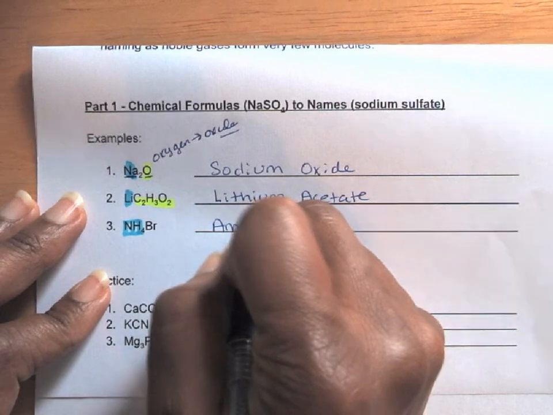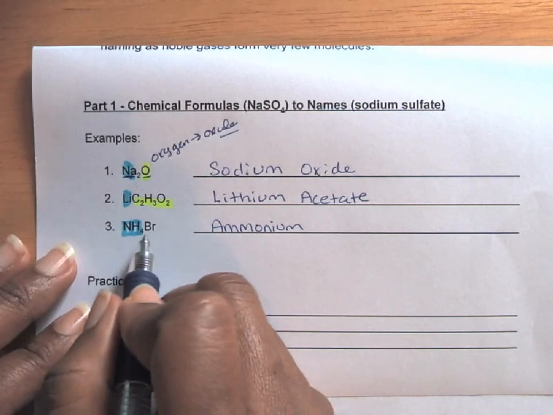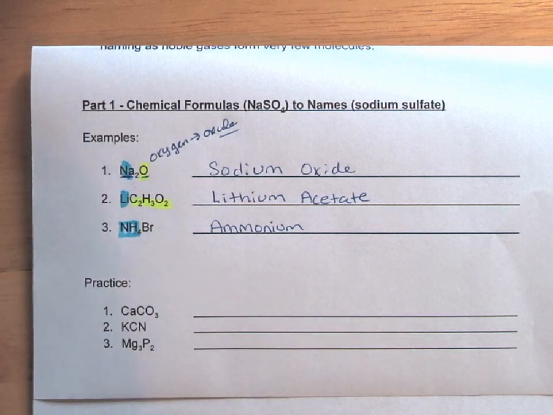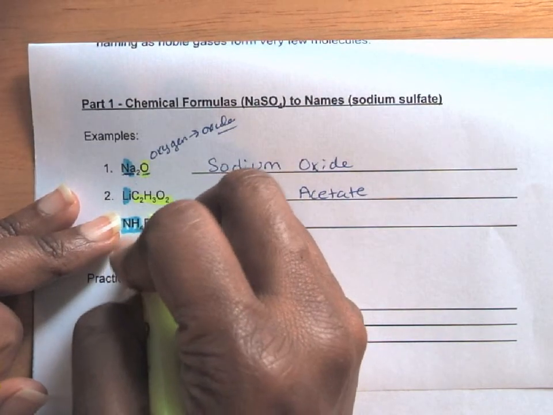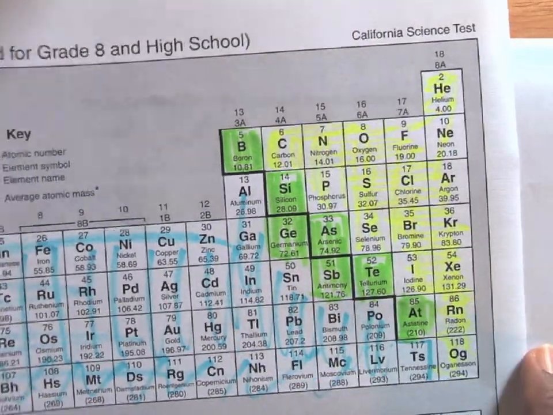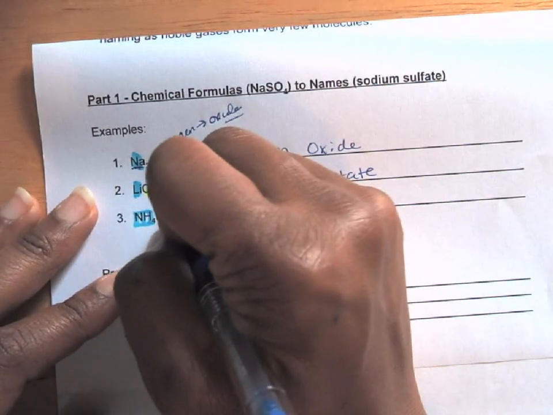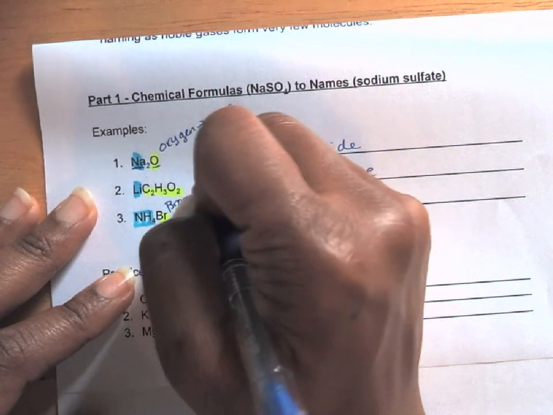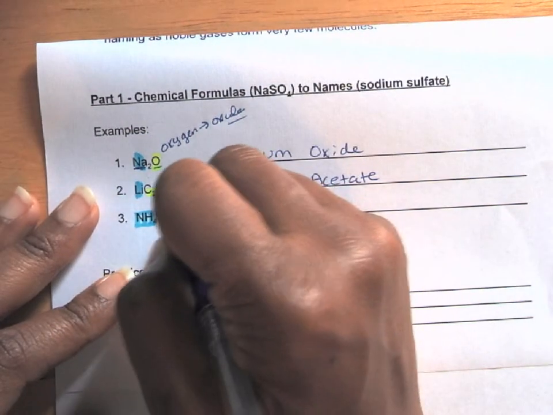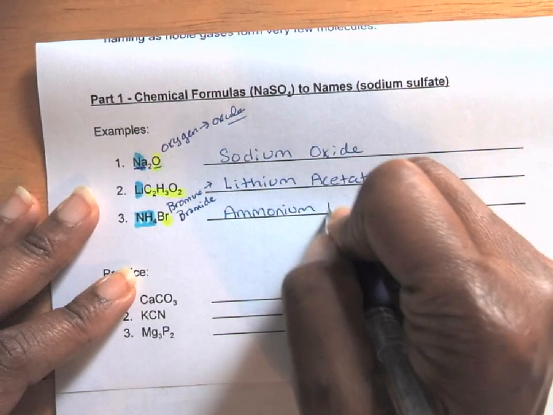So this is ammonium. Now I need to do my anion part. What's left is Br. If I look on my periodic table, here's Br. It's called bromine. But remember, since it's on the periodic table, I have to change its ending. So this is bromine, but that becomes bromide, the ide ending. So ammonium bromide.